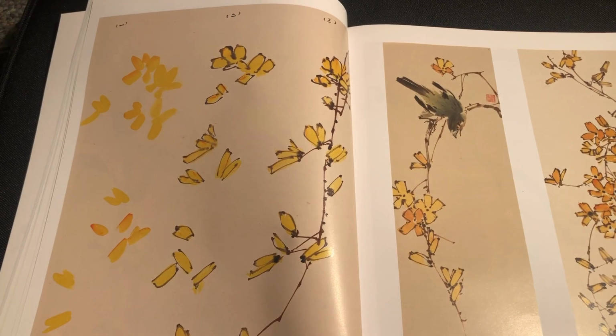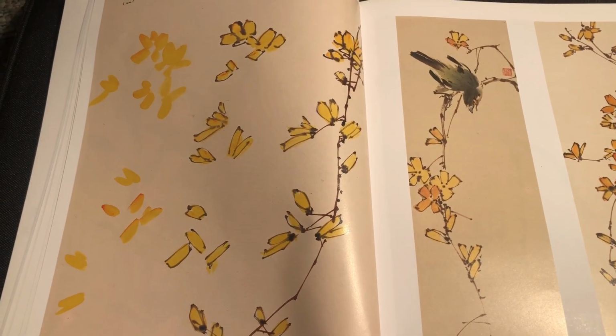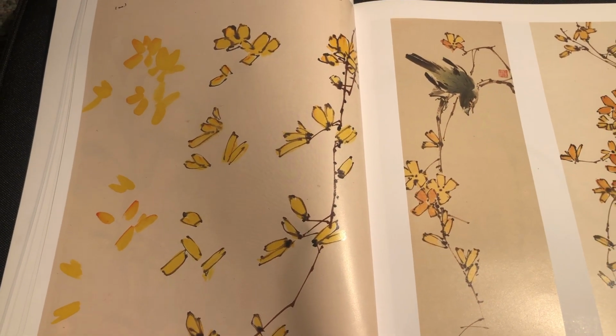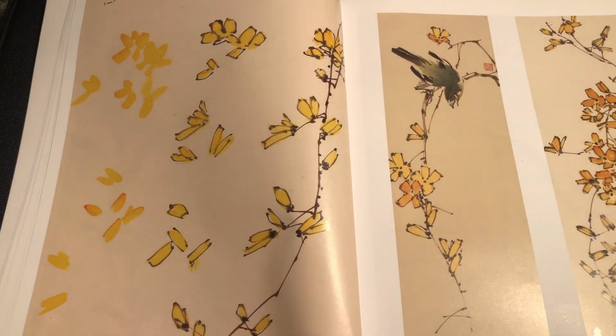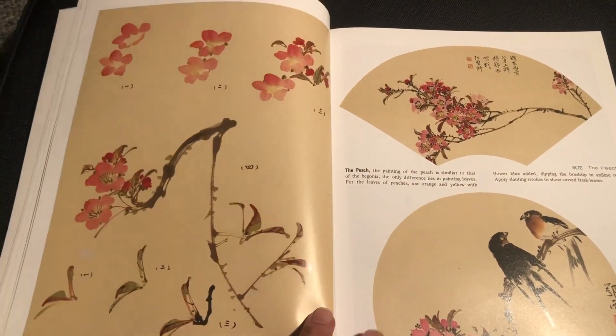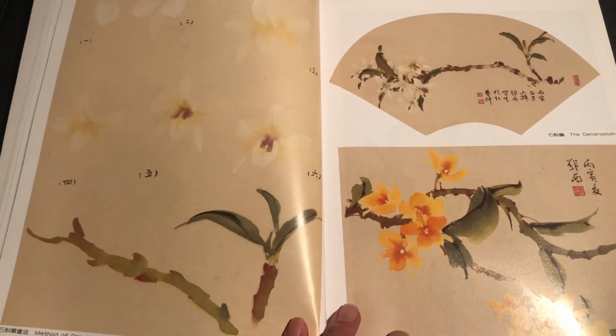And then this is Forsythia. Okay, so again, back to this format where they build the actual flower in kind of an illustrative style, and then they show you finished compositions. Peach. Dendrobium.